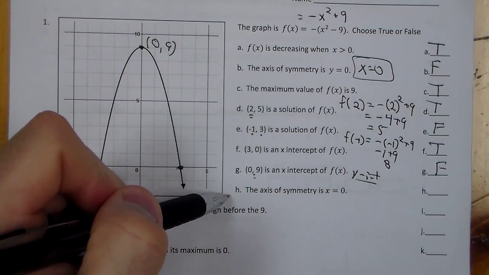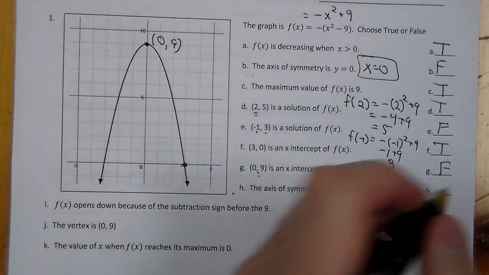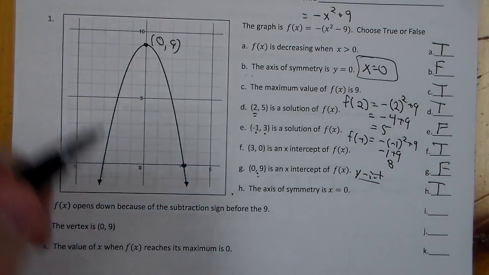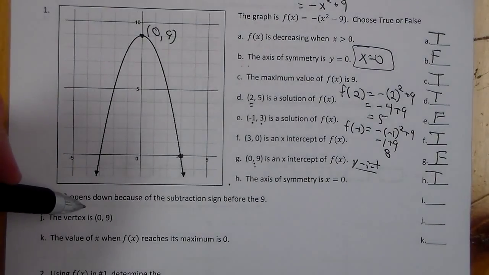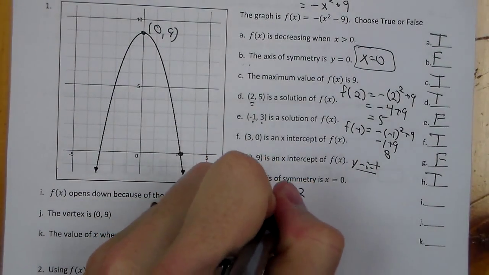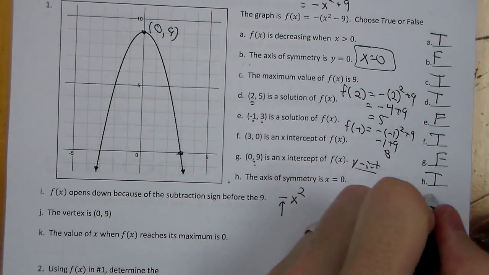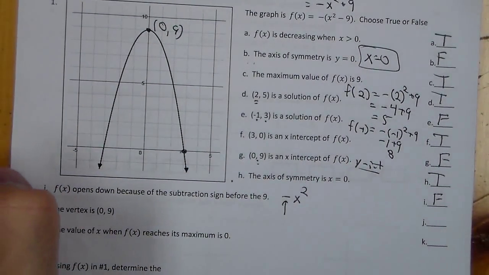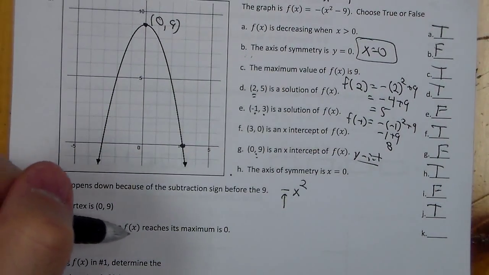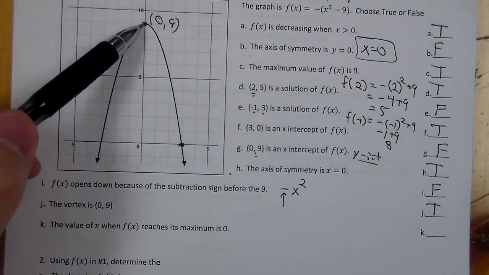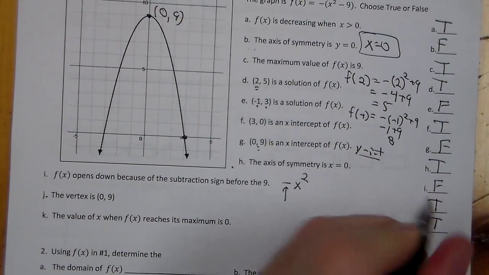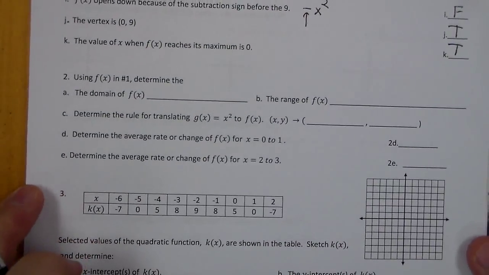The axis of symmetry is x equals 0. That is true. That kind of fits B up here. So that's true. f of x opens down because of the subtraction sign before the 9. That is not the case. It's because of the negative x squared that it opens down. So that is false. Vertex is (0, 9). That was true. And the value of x when f of x reaches its maximum is 0. It reaches its maximum of 9, x is 0. That is true.